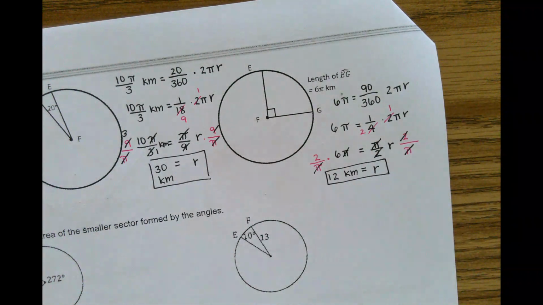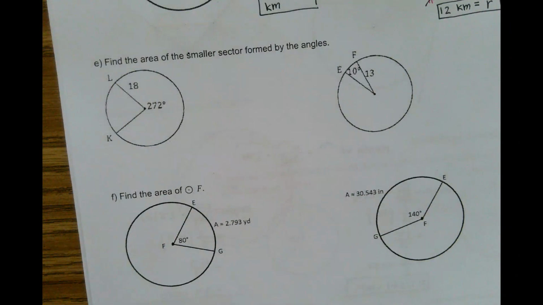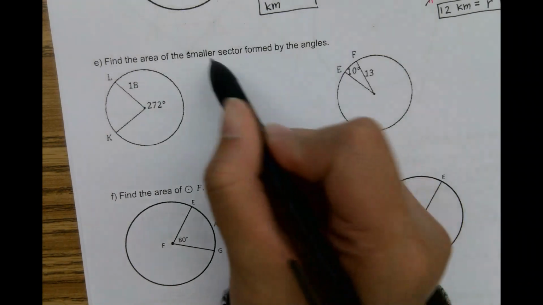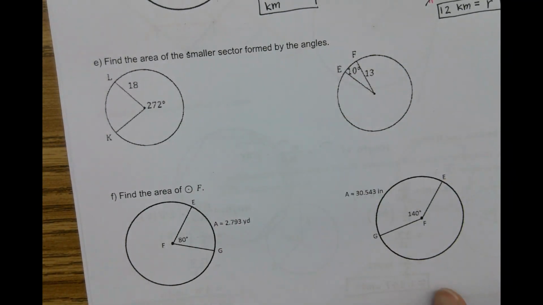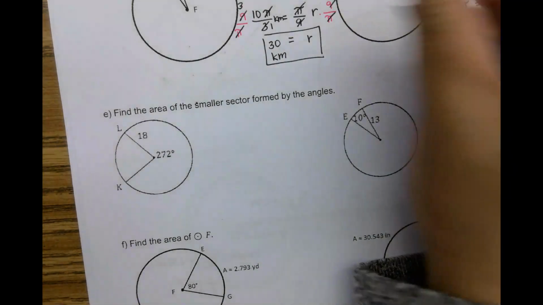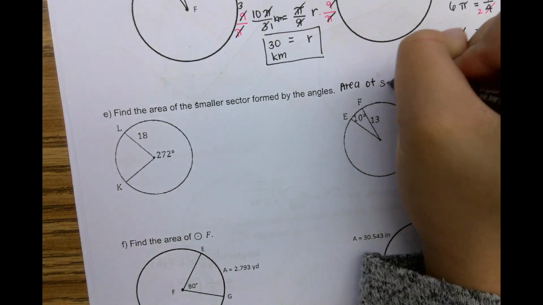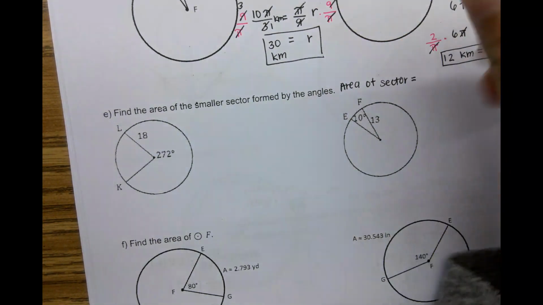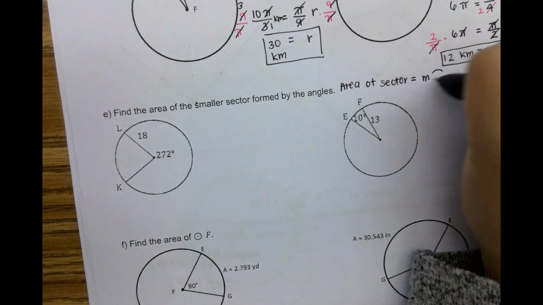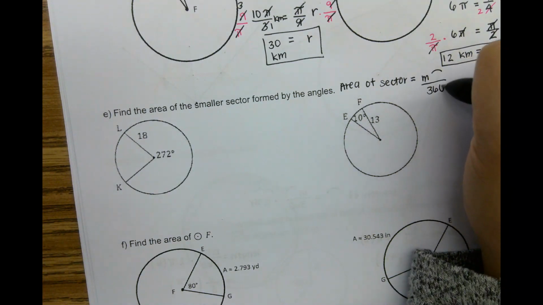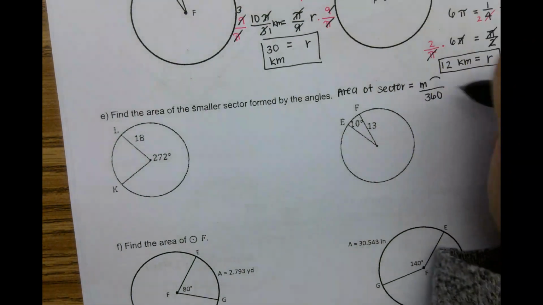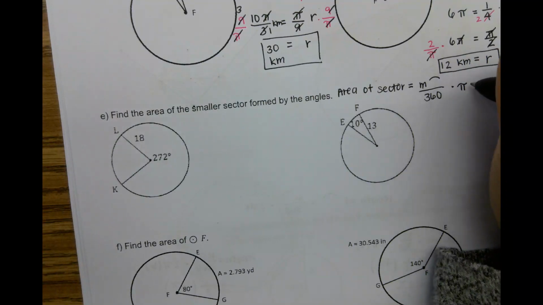There you go. So next one is same thing, except now we're doing area. Okay, so this is area of the sector. I just want the smaller sector. Okay. So here, area of sector formula. Similar, instead of circumference though. Right, so measure of arc over 360, that tells us how much of the circle it is. And then times, area formula is pi r squared.